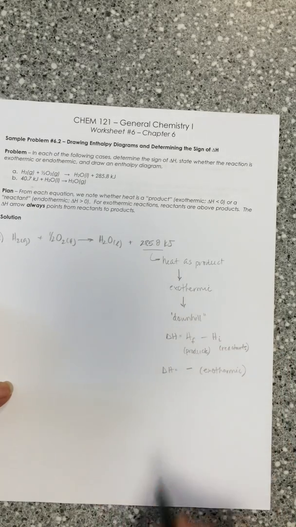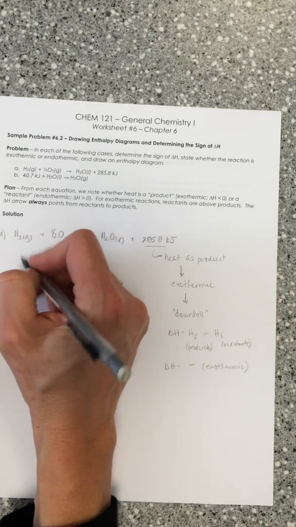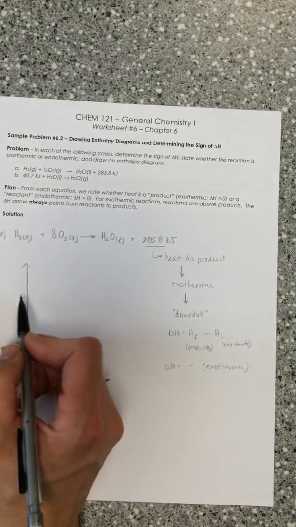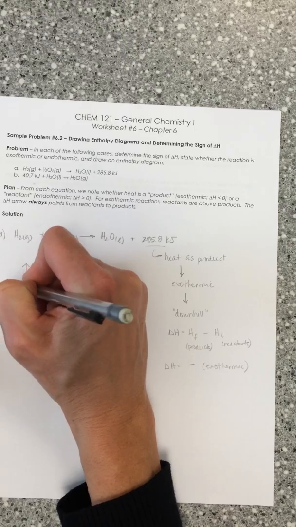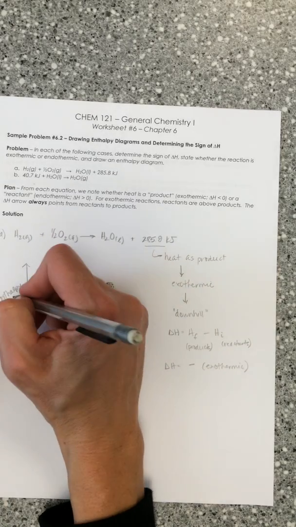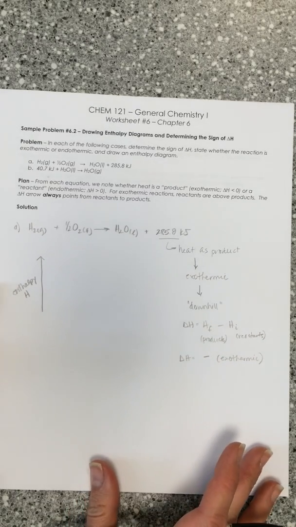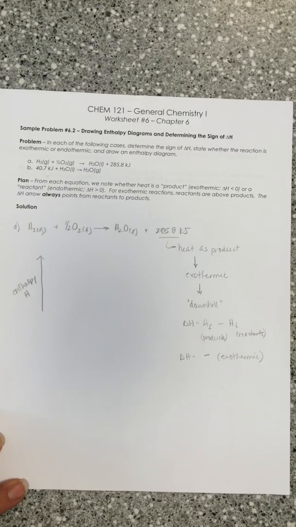So again, we'll revisit this in just a second as soon as we draw our enthalpy diagram. So here's how you draw an enthalpy diagram. It's basically like a graph where we're going to have enthalpy on what is sort of like our y-axis here, and enthalpy is H. Make sure not to write delta H here because delta implies a change in substances. We're not showing the change yet. We'll show in just a second how we reflect change.